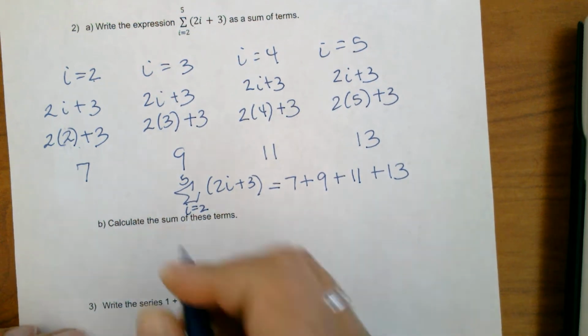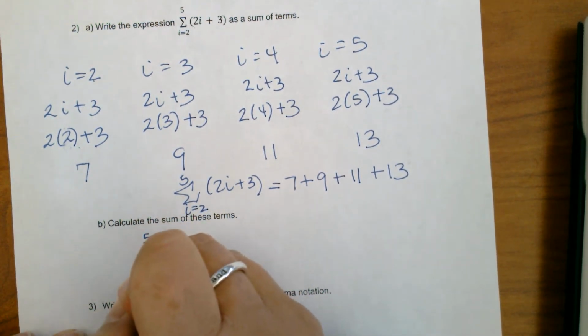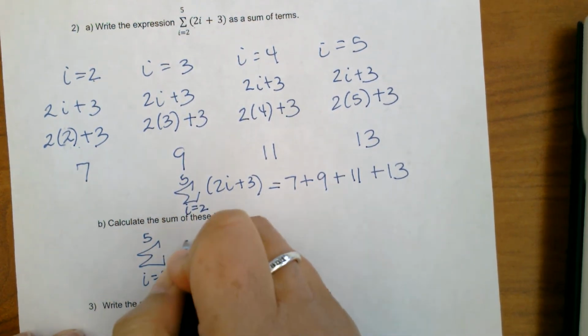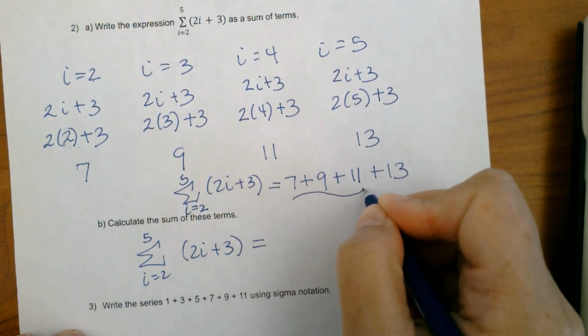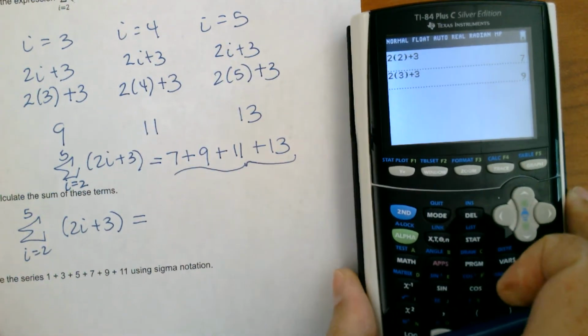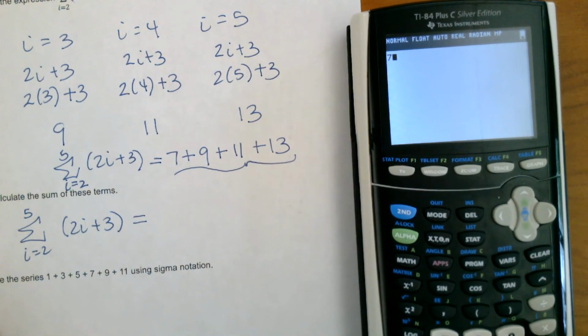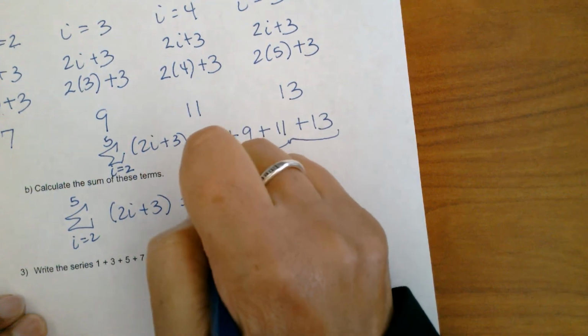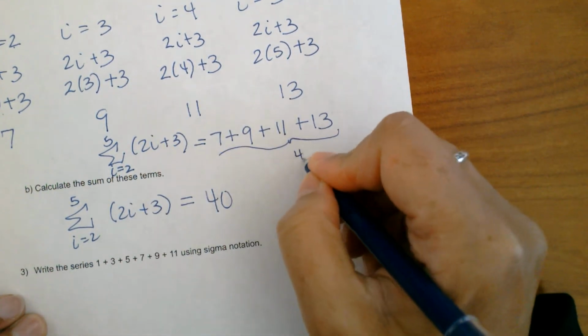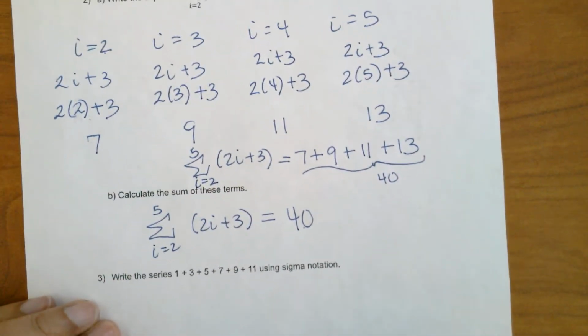Part B, calculate the sum of the terms. So we're going to be adding them up. I'm just going to rewrite this first. Now let's add all of these up. Clear? 7 plus 9 plus 11 plus 13. We get 40. So we add those up. We got 40, and this is how to correctly write it.